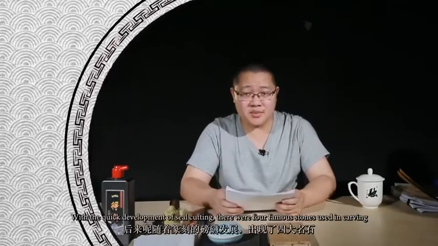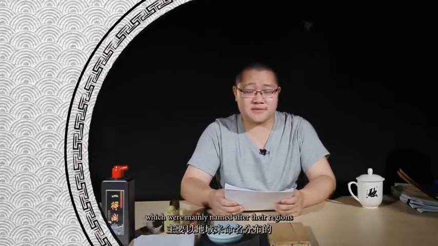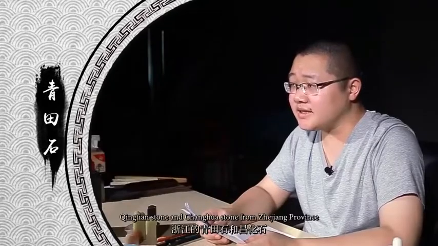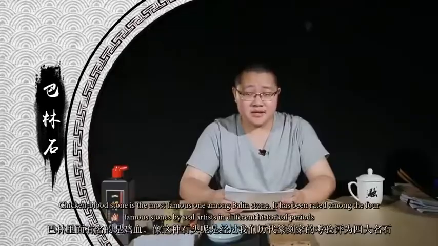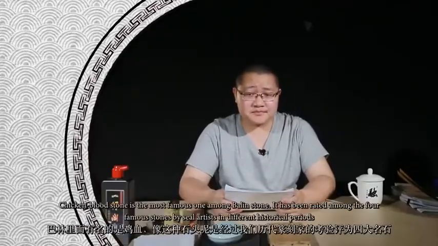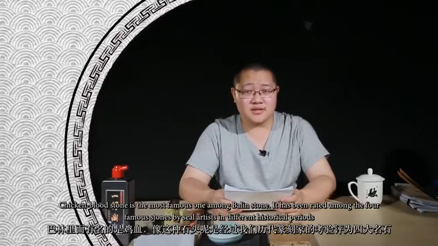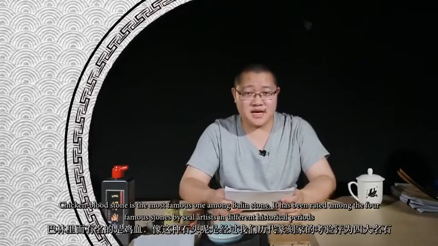And then we saw the prosperity. We named the top 4 stones according to the region. They are Shoushan stone from Fujian, Qingtian stone and Changhua stone from Zhejiang, and the Balin stone from Inner Mongolia. The most popular Balin stone is called Jixue, or chicken blood. It was appreciated by almost everyone in the past, so it was named in the top 4.